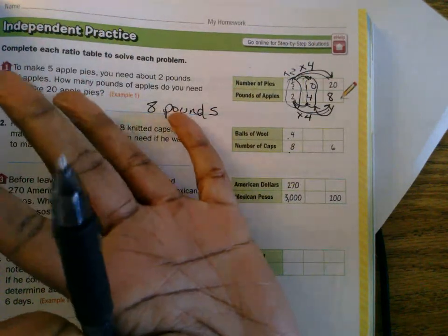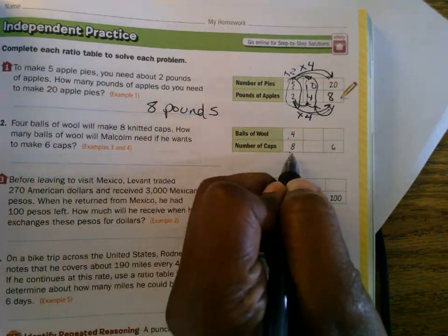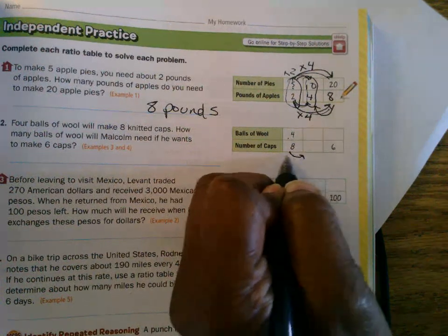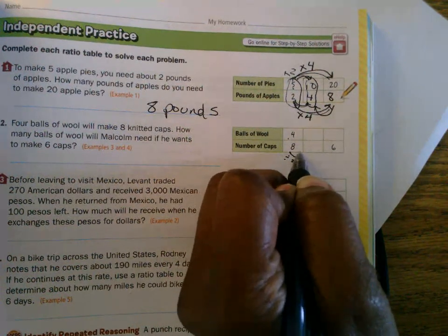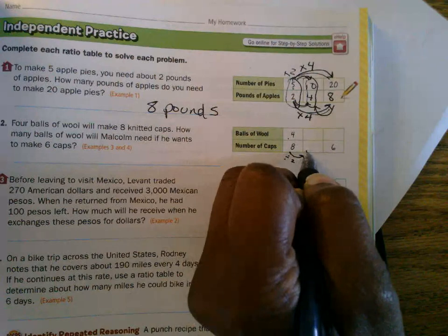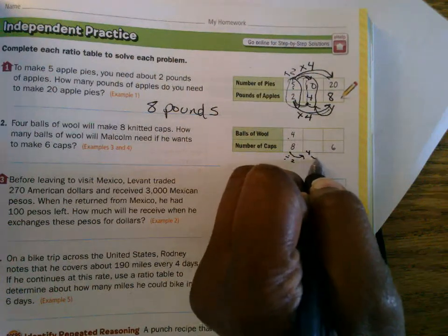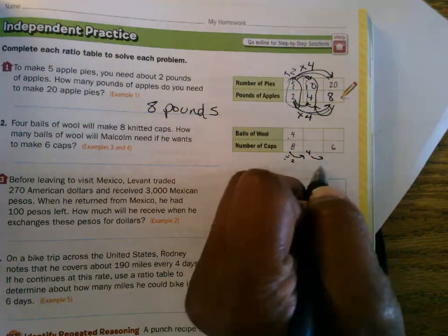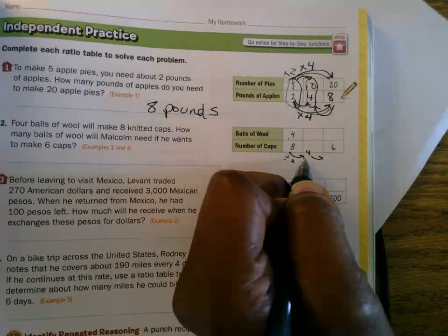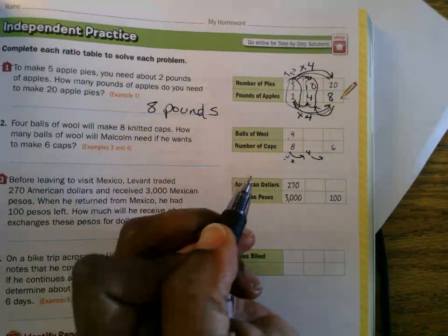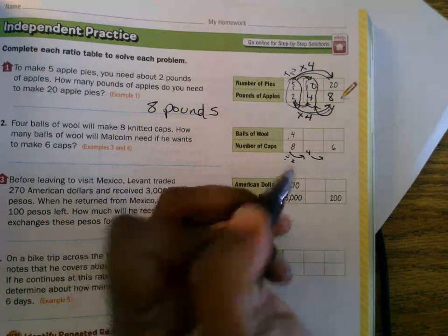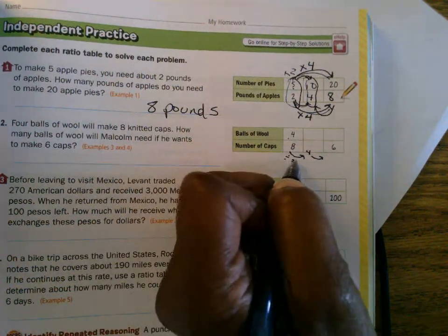You know that they're both divisible by 2. If we divide 8 by 2, that's going to give us 4. But 4 will not get us to 6 by multiplying or dividing. Will it? It won't.